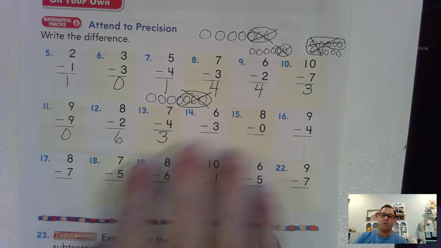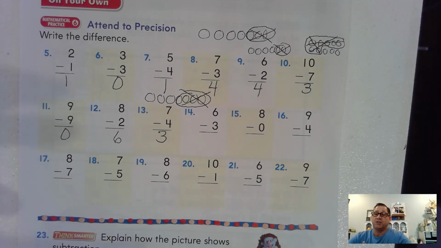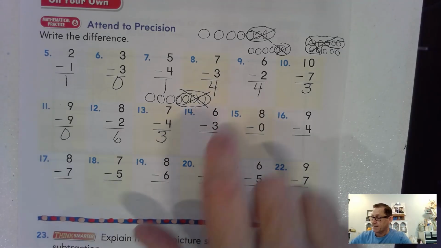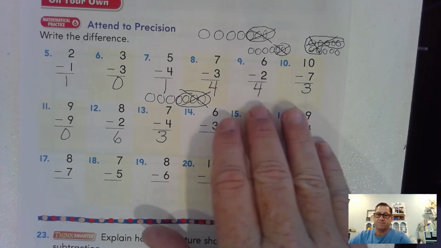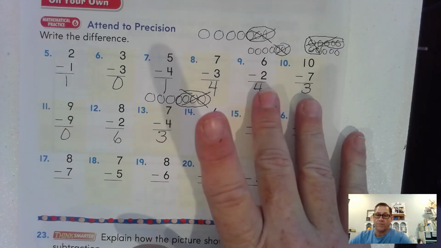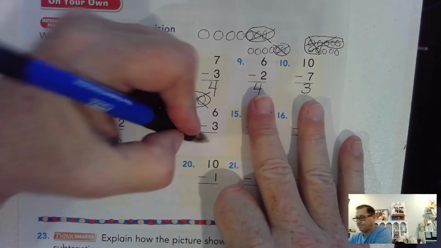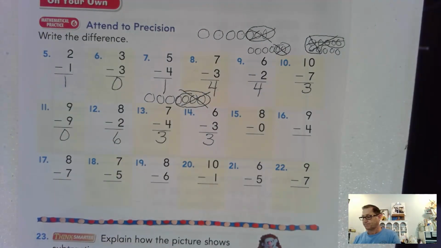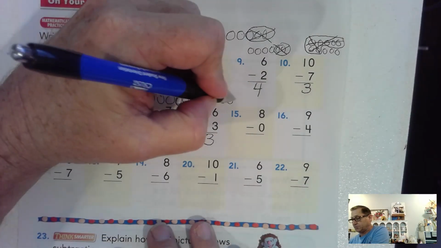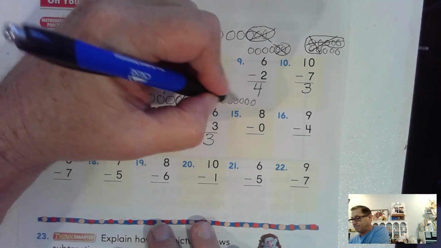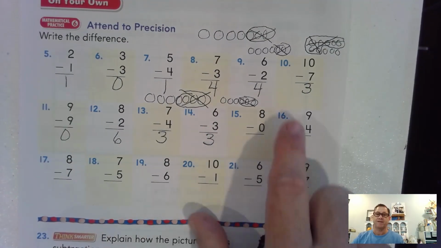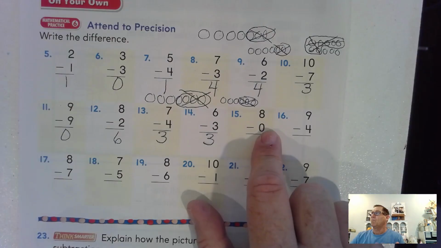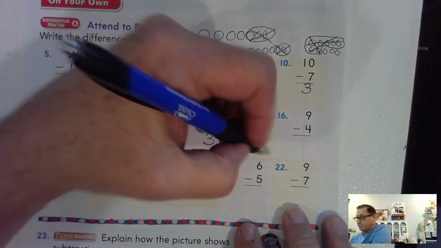So these are what we basically call math facts, and they're numbers that we should know. We just kind of memorize them. We know what they are when we look at them. 6 minus 3. We count back 3 from 6: 5, 4, 3. Right? 3. And again, if we get stuck, we just draw it out. Take away 3. That leaves us 3. 8 minus 0. Well, we know that if we take nothing from a number, that leaves us that number.